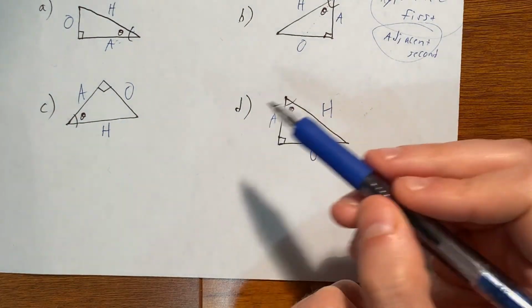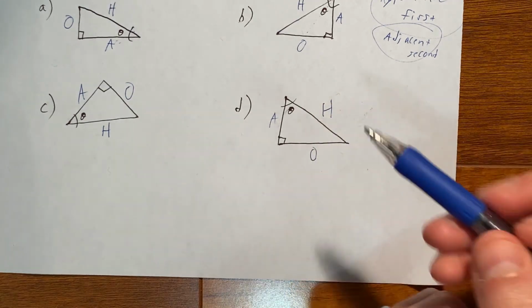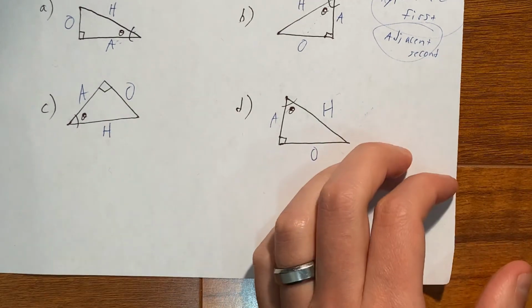So lots of different ways to think about adjacent, opposite, hypotenuse. But all that matters is you get those three whichever way you like. And there you go.